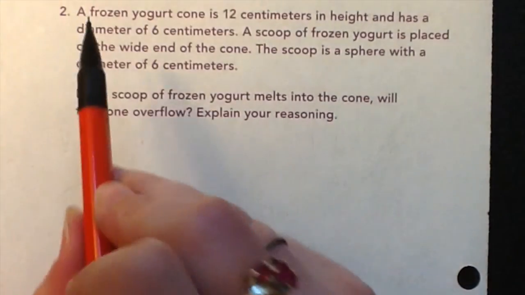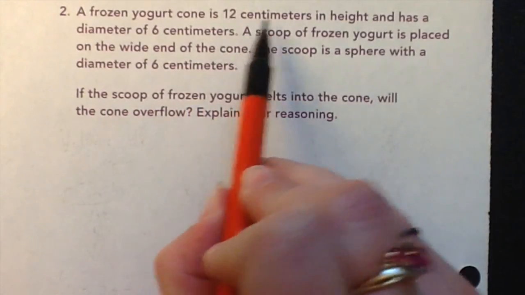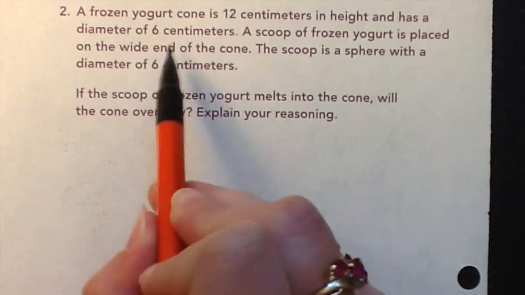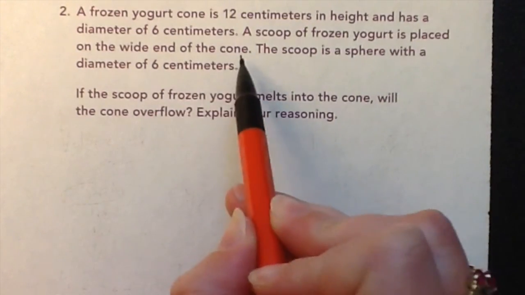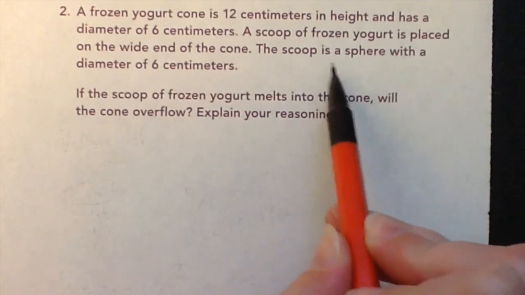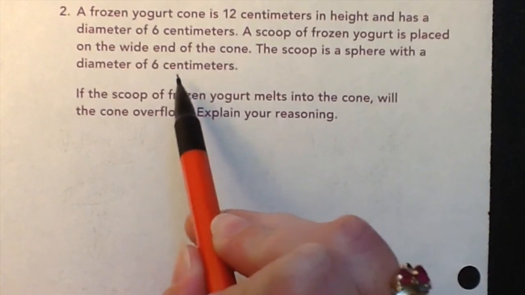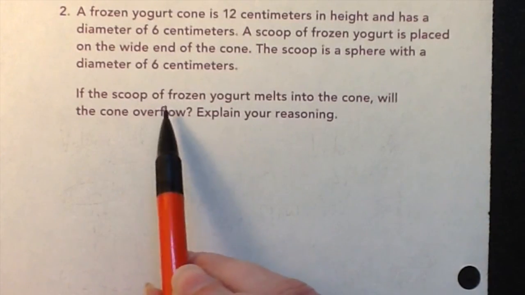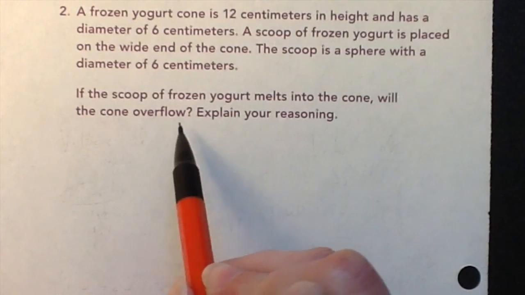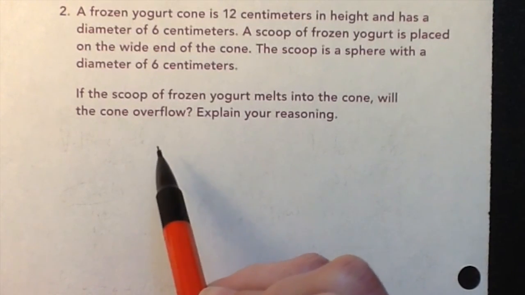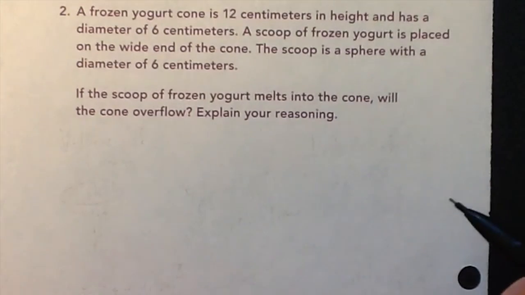On number 2, it says a frozen yogurt cone is 12 centimeters in height and has a diameter of 6 centimeters. A scoop of frozen yogurt is placed on the wide end of the cone, like where ice cream goes. The scoop is a sphere with a diameter of 6 centimeters. If the scoop of frozen yogurt melts into the cone, will the cone overflow? Basically we need to find out what has the bigger volume, the cone or the sphere of ice cream.